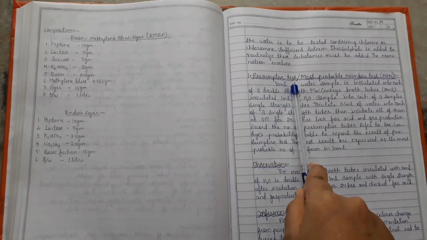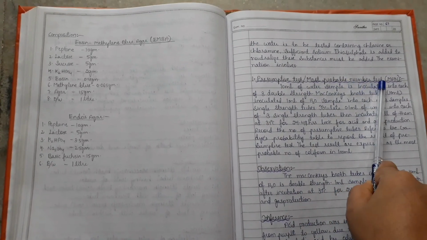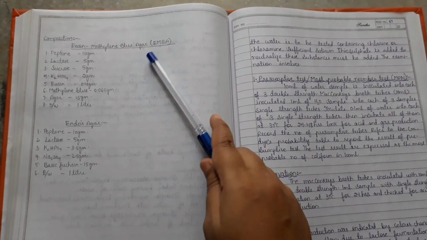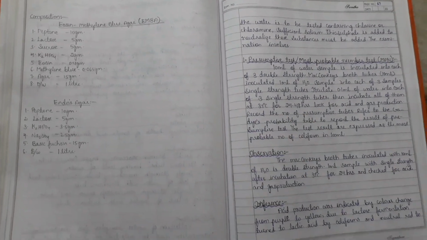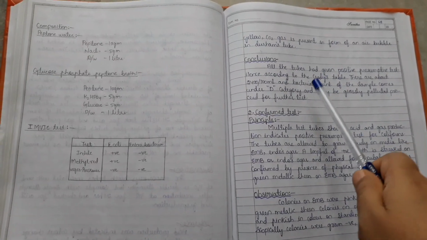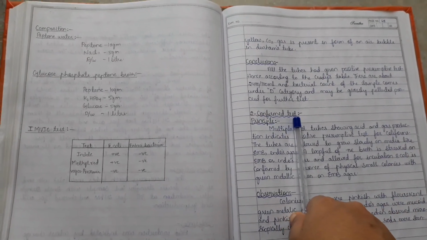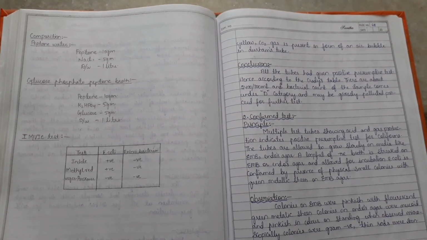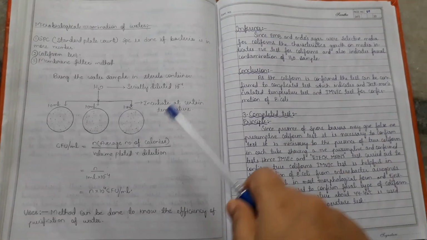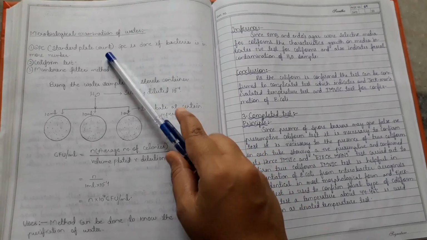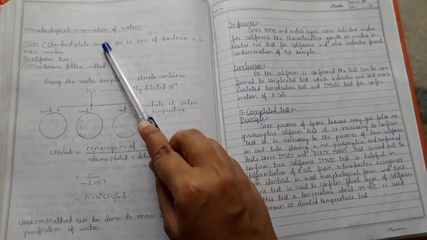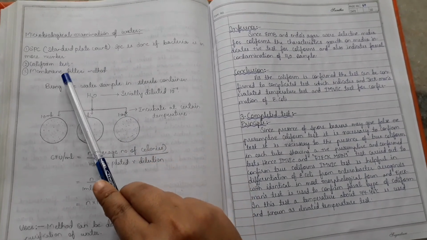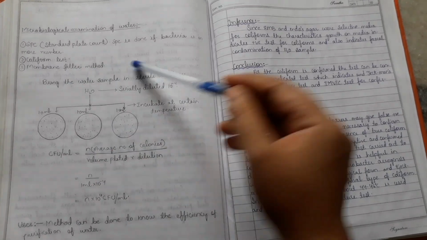So the presumptive test, or most probable number test. This is the composition for eosin methylene blue agar and endo agar. The second one is the confirmed test. Let's see in picture form the microbiological examination of water: the standard plate count, the second one is the coliform test, and the third one is the membrane filter method.